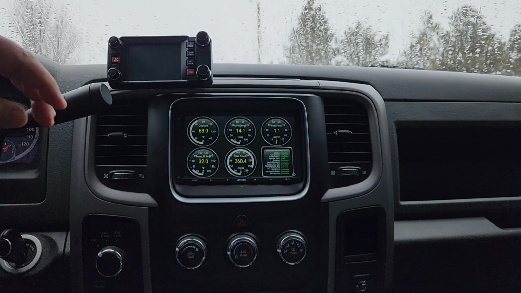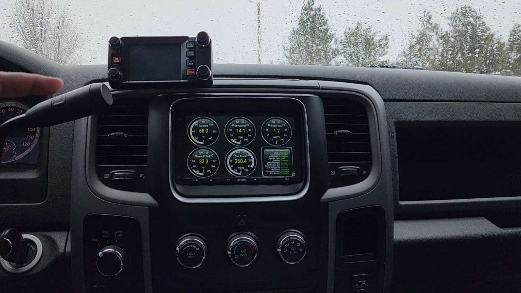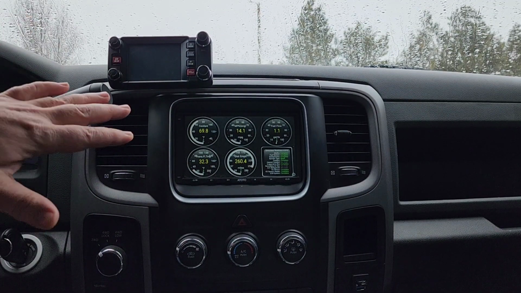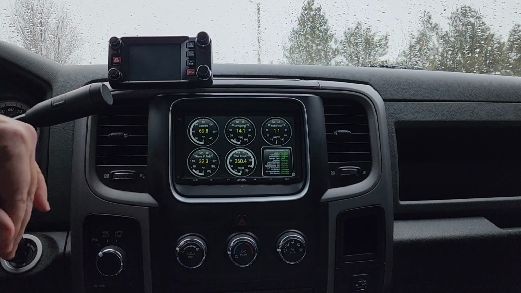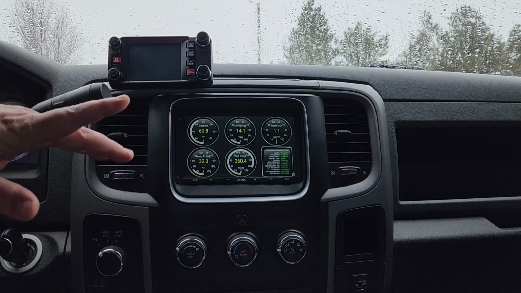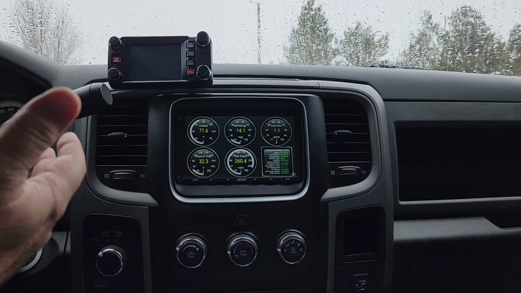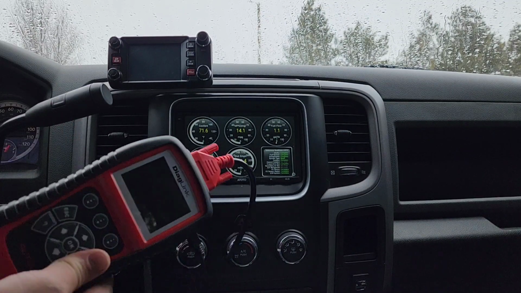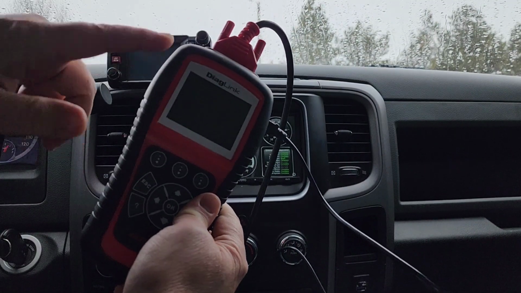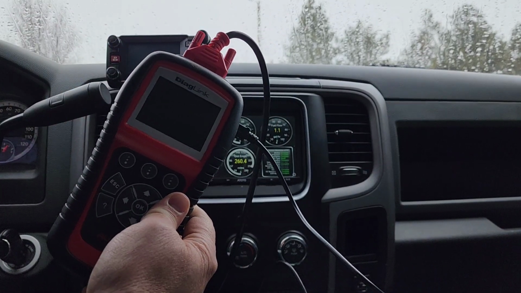Before we do anything, we want to see if we can collect some data. At the very least, it's going to give us an idea where to point to. Even though I'm primarily going to do maintenance on this truck, I do want to see where it's at right now. Normally I would use my scan tool, which is this Autel Diag Link, and it does a pretty good job.